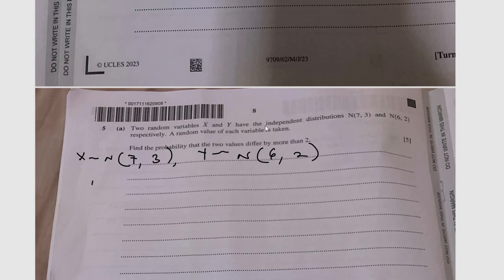Okay, the difference will be normally distributed. The difference between the two means, 7 and 6, is 1. There's no subtraction in variance, it's only addition. You have to add them, 3 plus 2, that's 5. We don't subtract variance, we can only add variance.